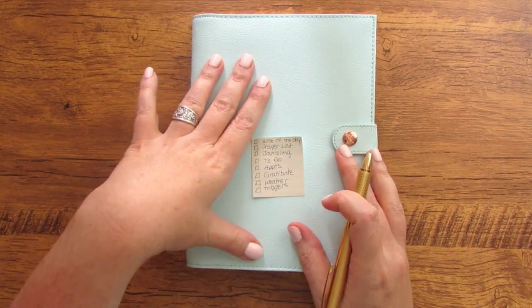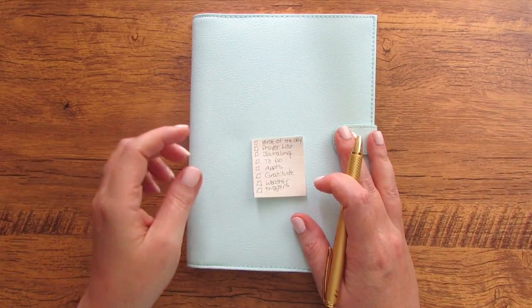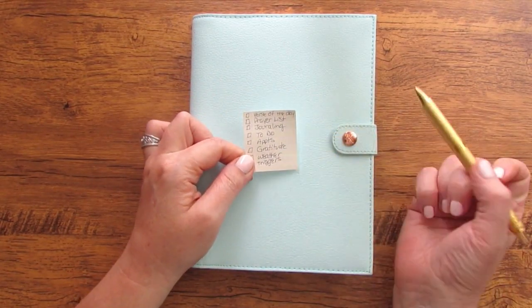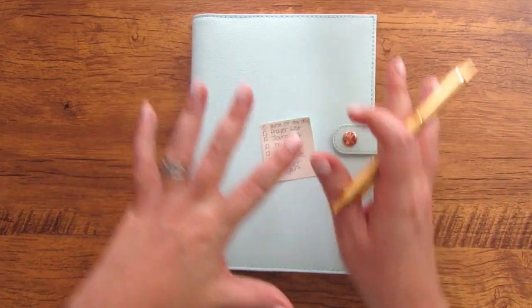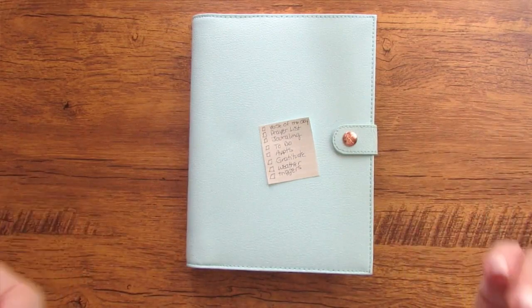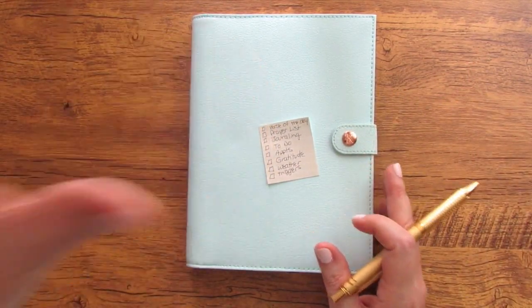Today I'm going to be tackling some templates to use for daily pages in my bullet journal. I've got a list of things that I know I want to include on my daily pages, and now I'm going to figure out a couple of different options for me to lay these out depending on what I need that day. So go grab your planners and let's get planning.